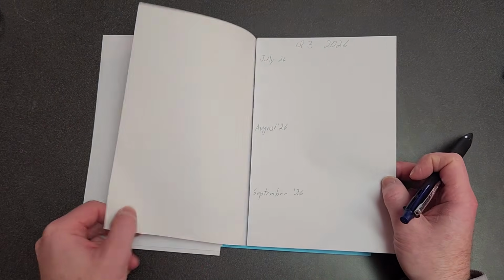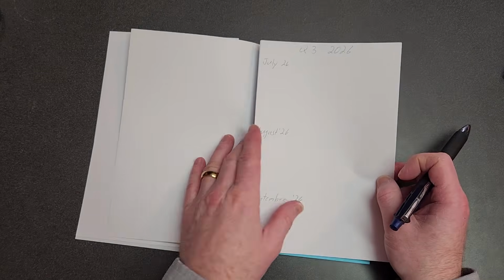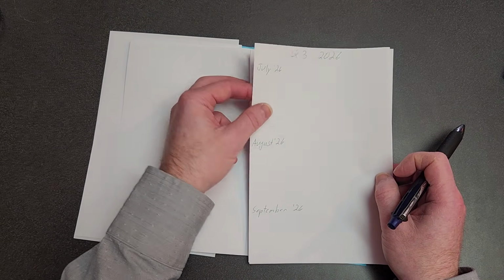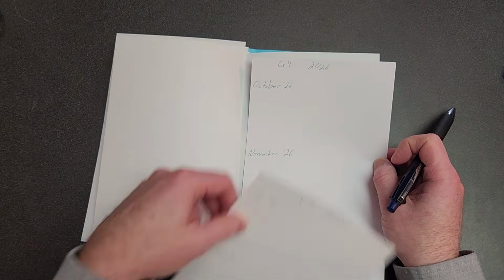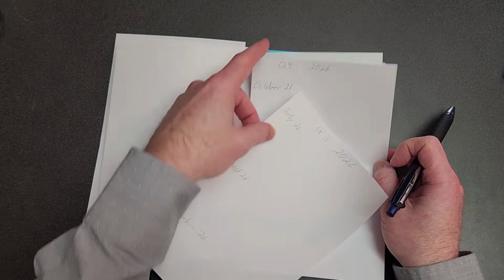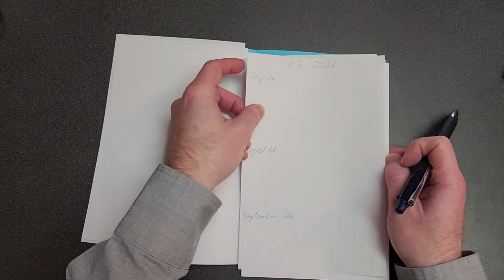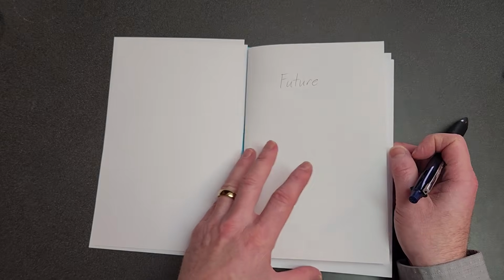And on this one, I've just done it by quarter. So this sheet is quarter 3, 2026, and then quarter 4, and then all 4 quarters of 2027. So I've got 6 sheets of paper inside of here.